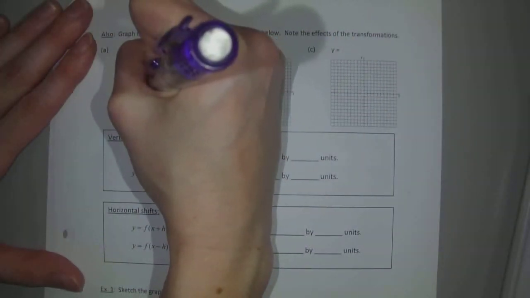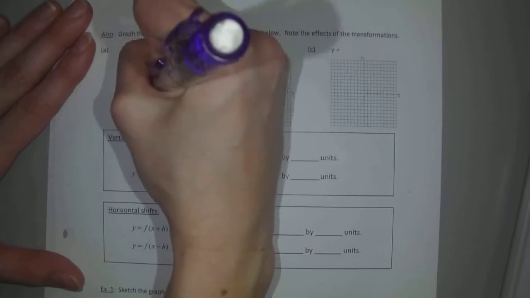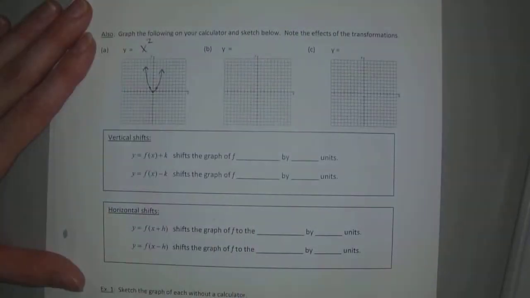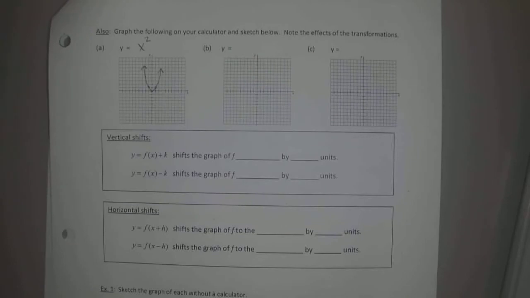So x squared is our baseline graph again. Do I do x squared or do I do something different? I think I do something different, so no, I don't. I'm boring. Okay, so x squared is going to be our baseline graph again. So go ahead and graph 0, 0, 1, 1, -1, 1, and get that general shape going.